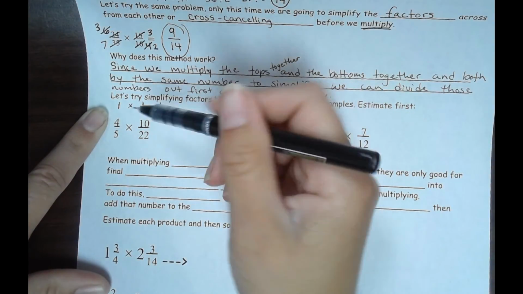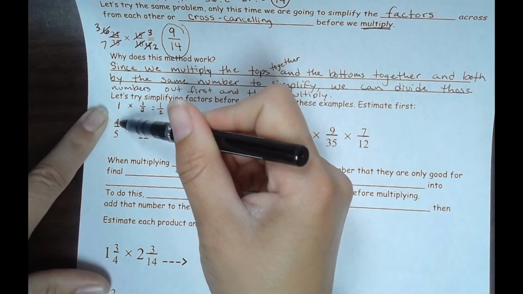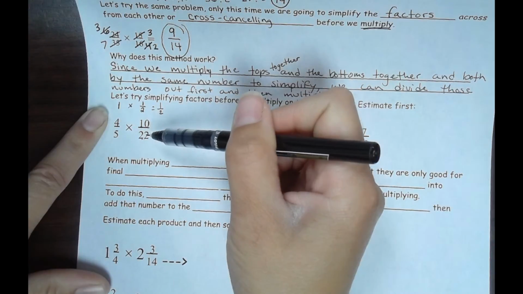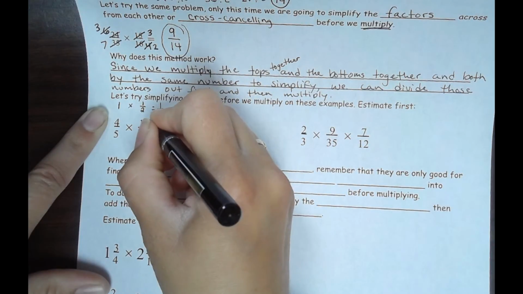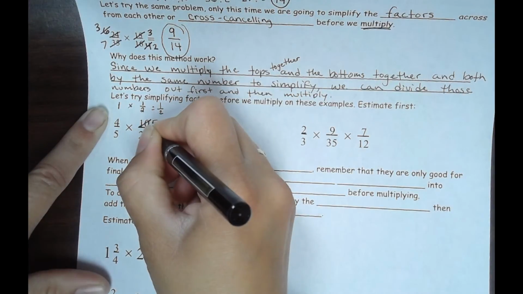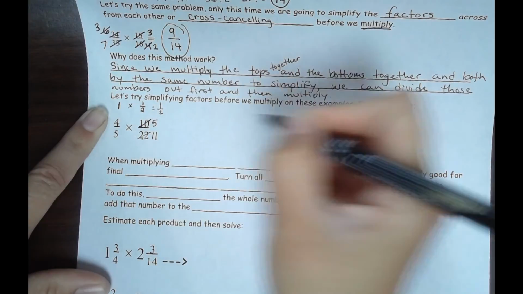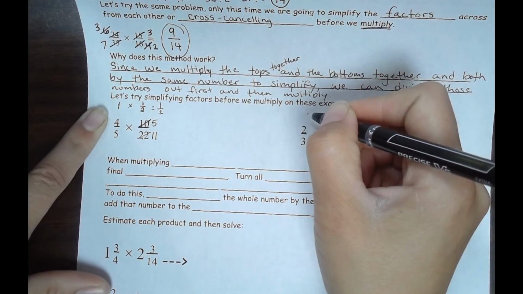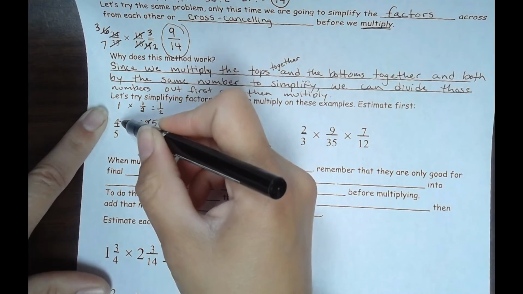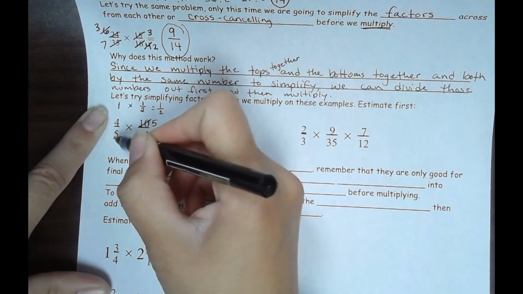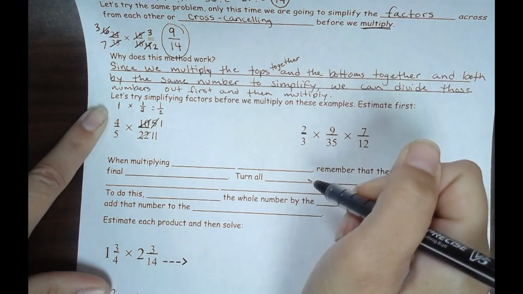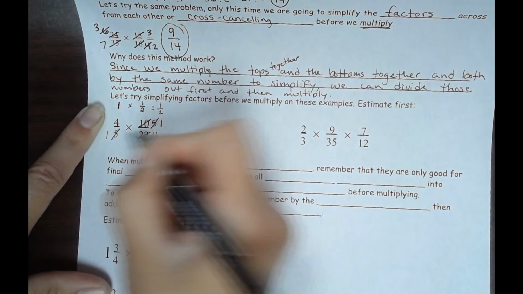Alright, so if I can simplify across from a top to a bottom, I will. I could even do it here. So see how 10 and 22, a top to a bottom, I know that 2 goes into 10. I'm going to write a 5 here because 2 times 5 is 10. 2 can go into 22 11 times. Okay, as long as I can go top to a bottom, it'll work. 4 and 11 share nothing in common. 4 and 5 share nothing in common, but 5 and 5 share a 5 in common. So I'm going to cross cancel out 5, divide this by 5, I get 1. Divide this by 5, I get 1.